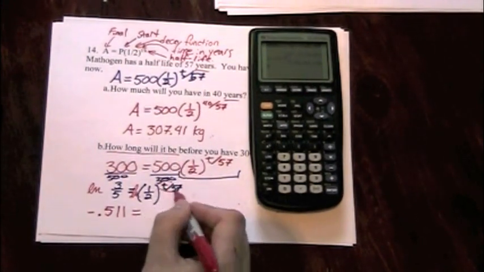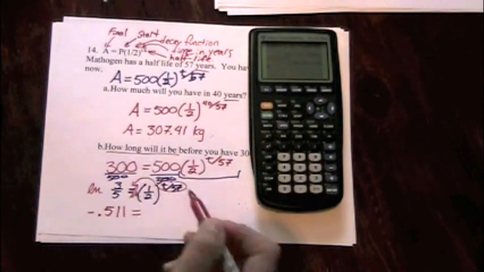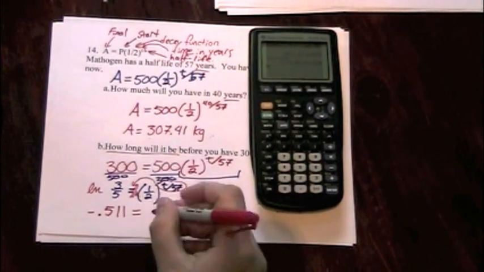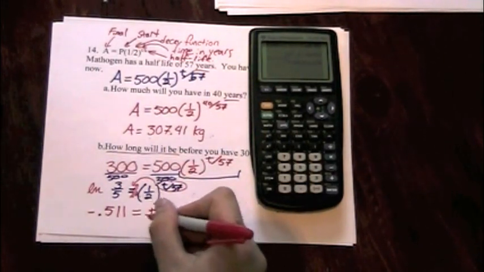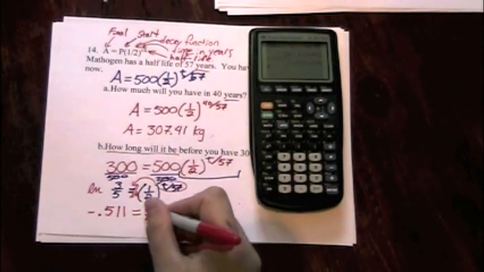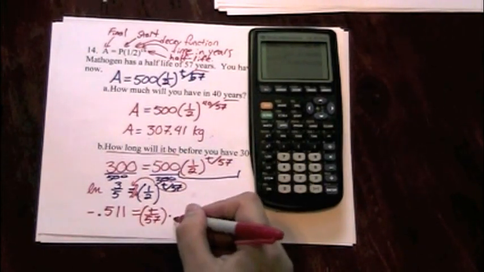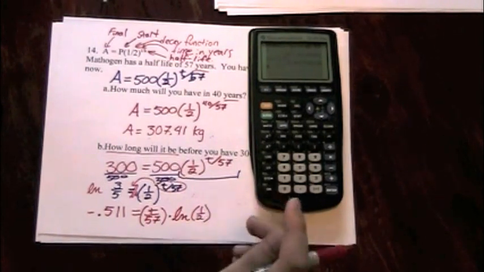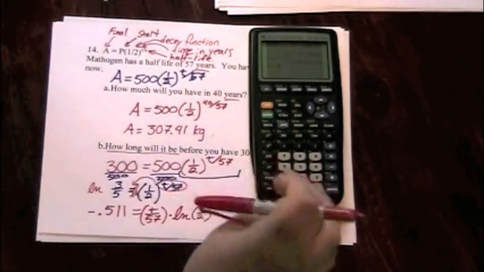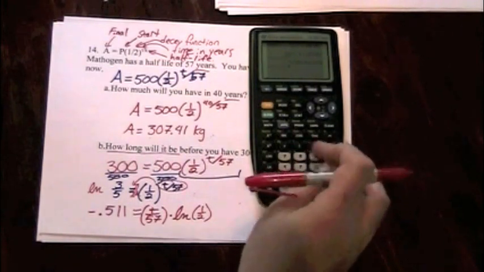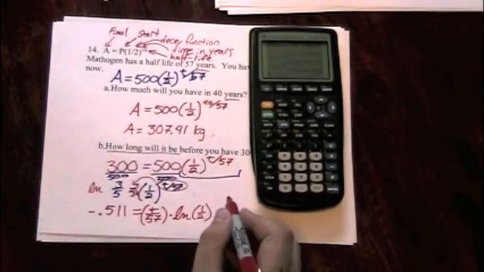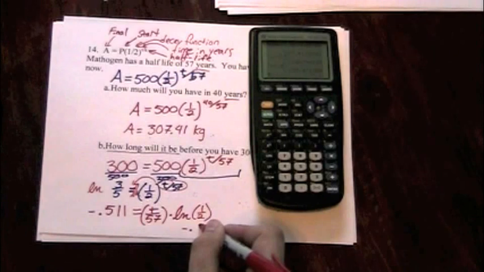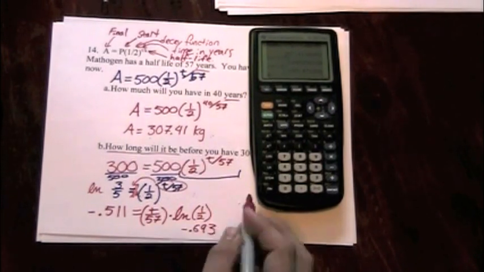On this side I have an exponent that I can bring down, which is really going to be nice. So it's going to be t over 57 times ln of 1/2, which I can also figure out. ln of 1/2 is going to be negative 0.693.